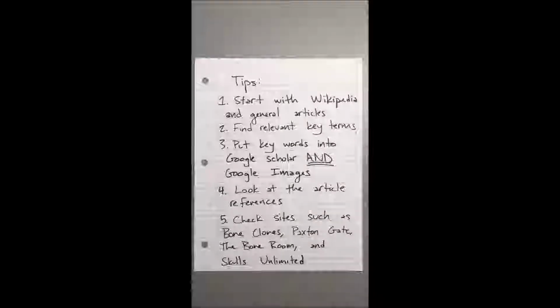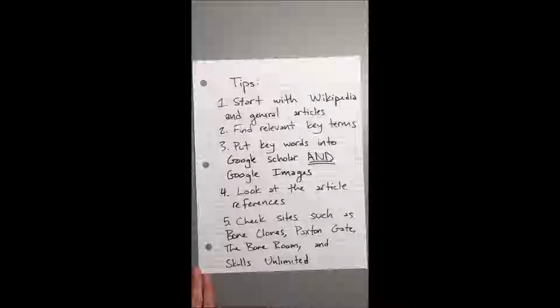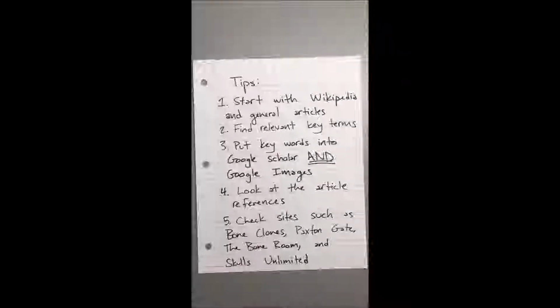You're looking for something that ties in with either anatomy or physiology. Biomechanics and kinetics are usually really good to go for. Osteology is also really good. Once you have an idea, a list of keywords that you see pop up and that are related to the skeleton, put those keywords with either the species name or the scientific name into Google Scholar and Google Images.